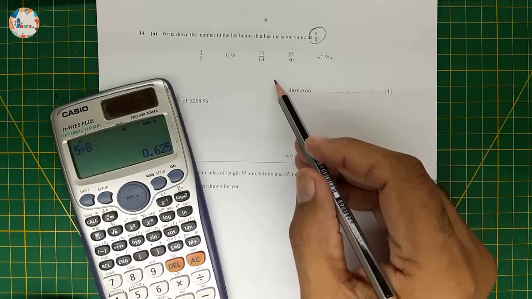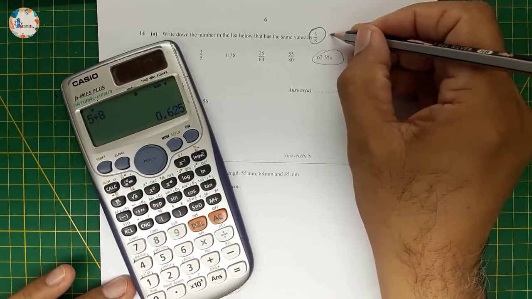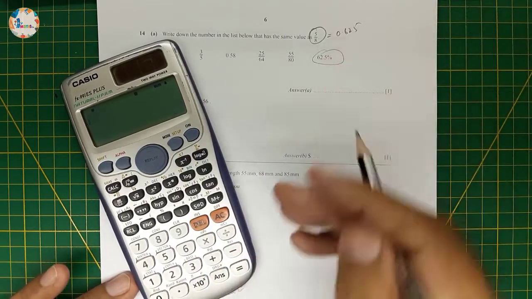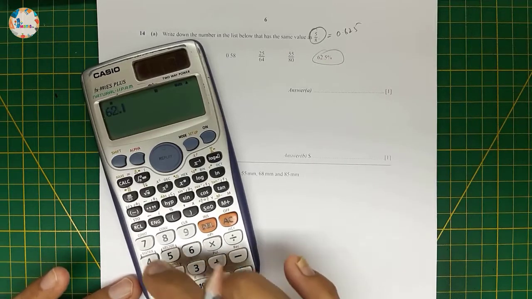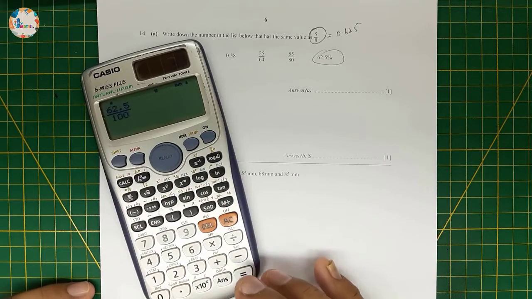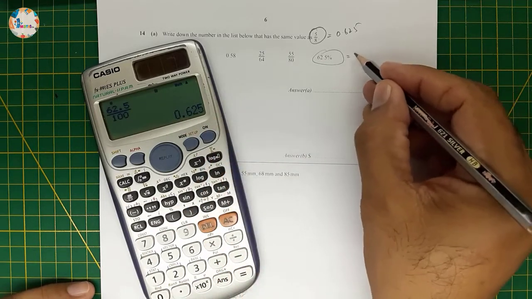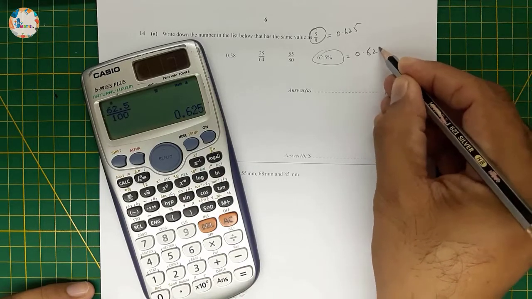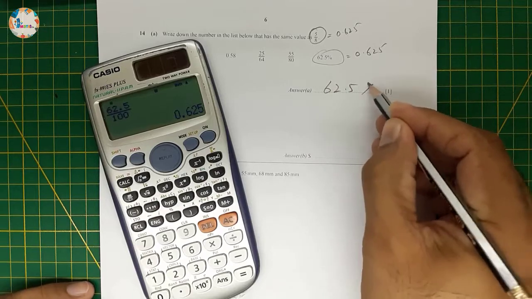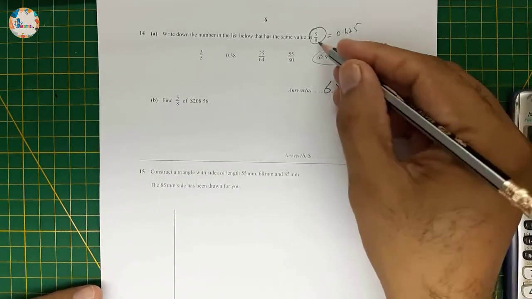If we check this number, 62.5 percent means we divide it by 100 and we get the same value 0.625. So 62.5% will be the same value as that of 5 over 8.